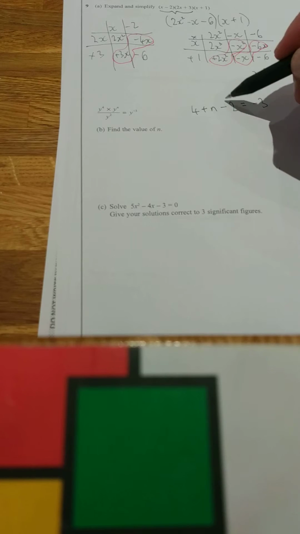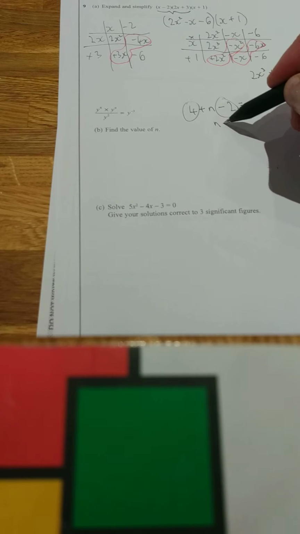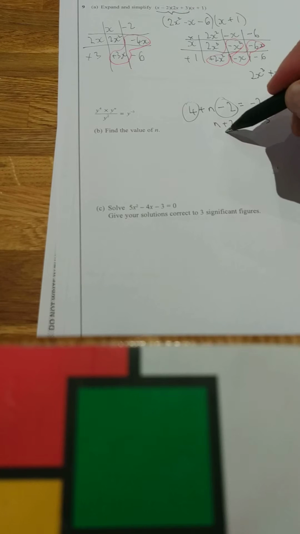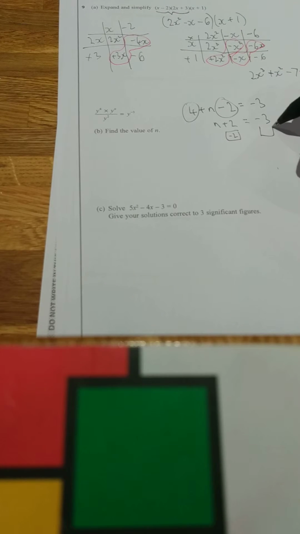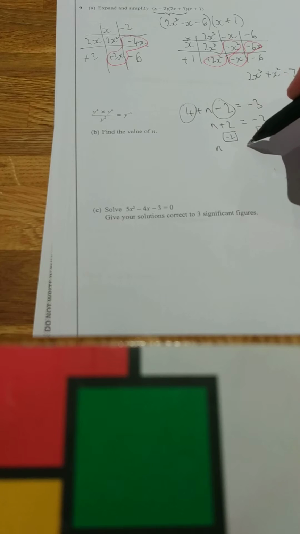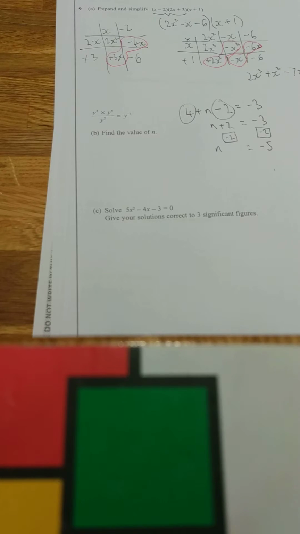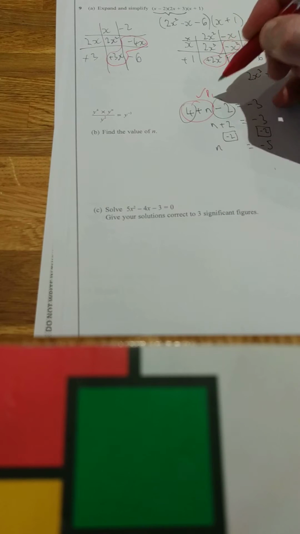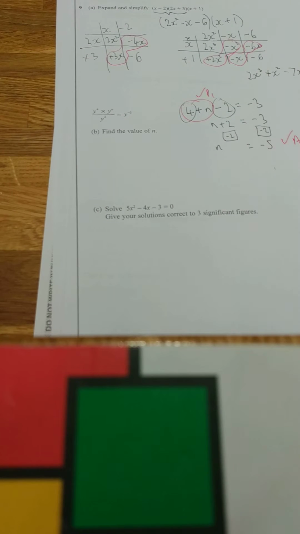So I've got this equation to look at, so I'm going to tidy this bit up first. 4 take away 2 is 2, so I've got n plus 2 is equal to minus 3. And if I take away 2 from both sides, n is equal to minus 5. There's a mark for writing this bit at least, process 1, and then a mark for the answer.